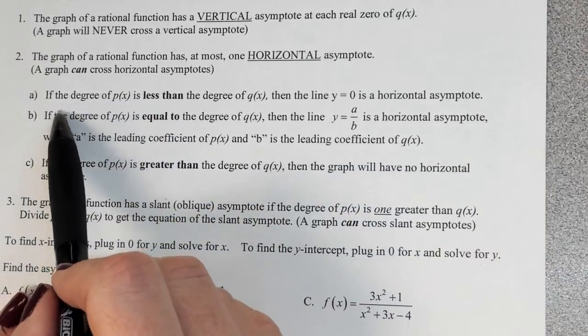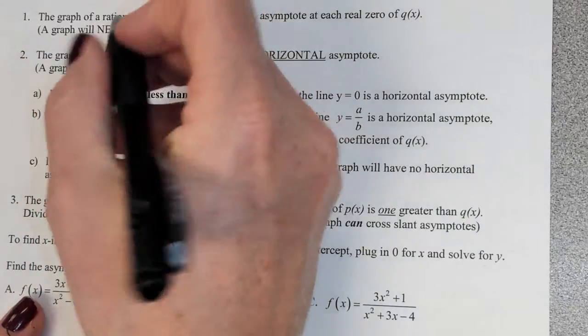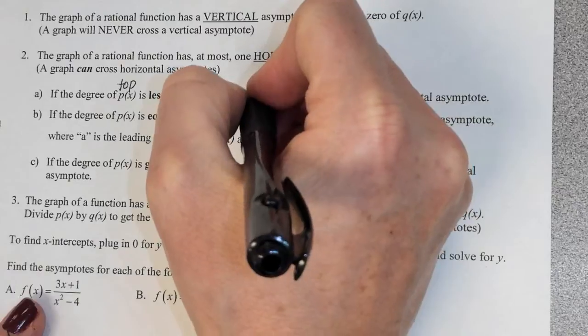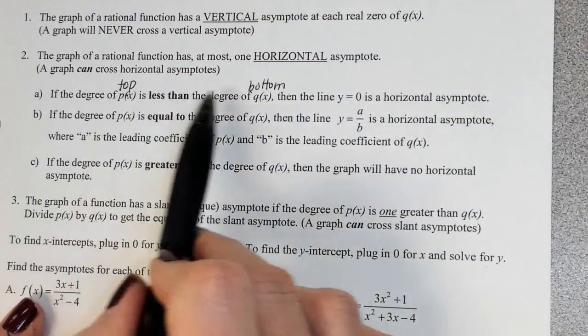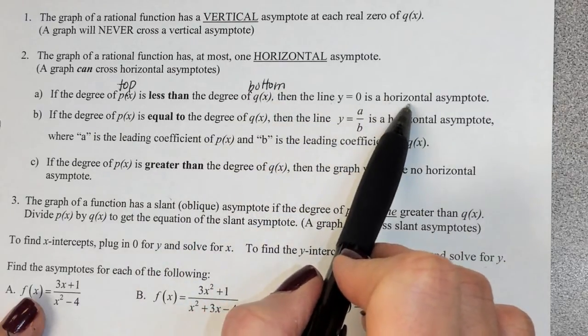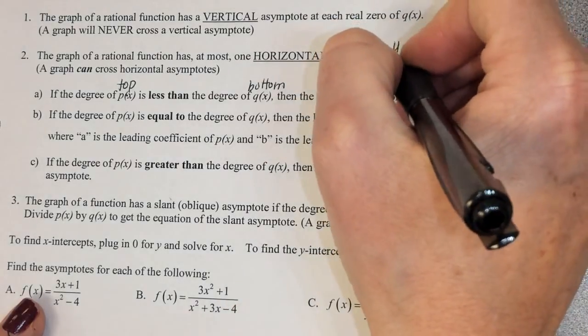Okay, now here's some important rules for horizontal asymptotes. If the degree of the top, p of x, is less than the degree of the bottom, so if the top power is less than the bottom power, then y equals 0 is a horizontal asymptote. So let me show you an example.